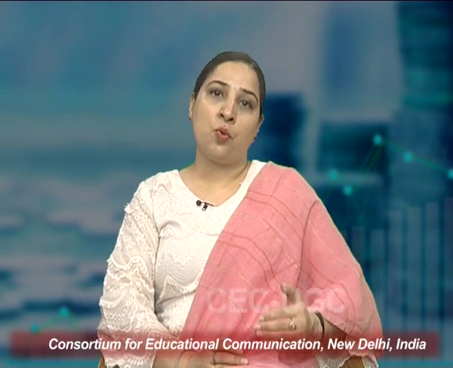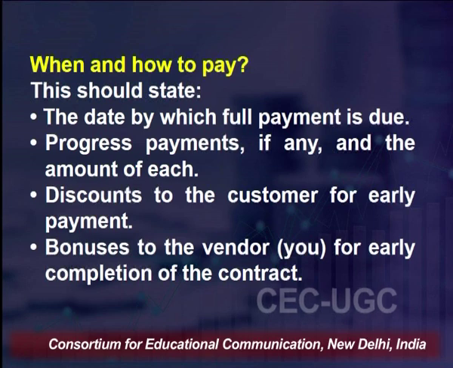Next, once we have decided what currency is to be used, the next question is when and how to pay. This is very crucial because we have already discussed the methods of payment. Therein we need to discuss the date on which the payment becomes due.